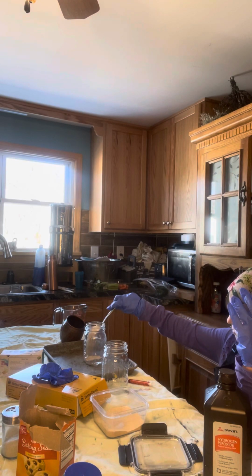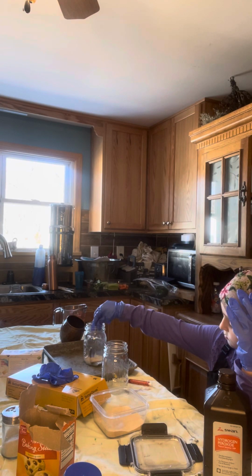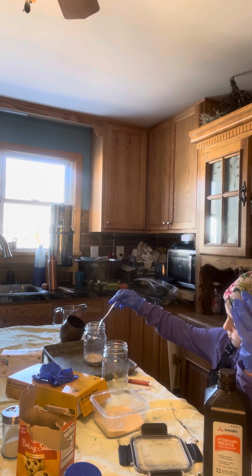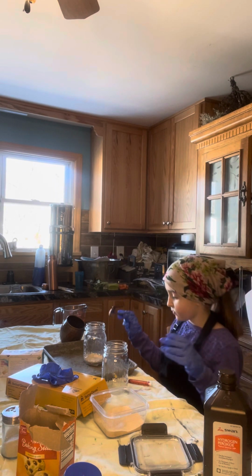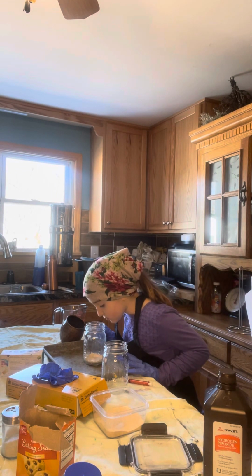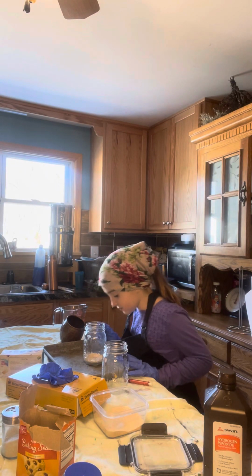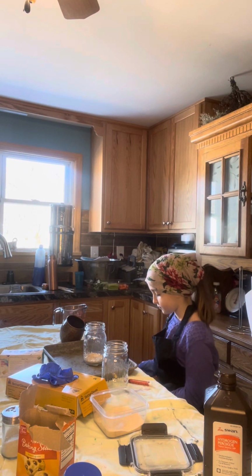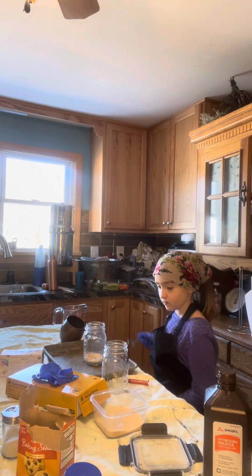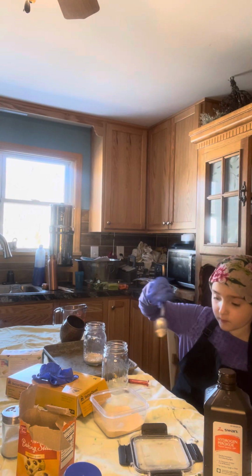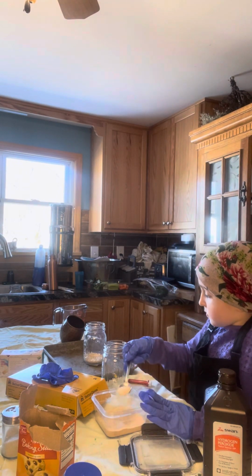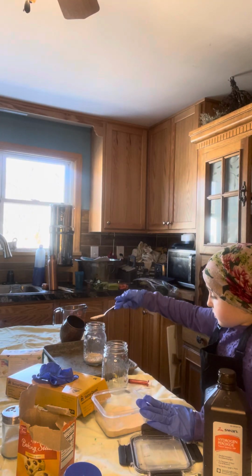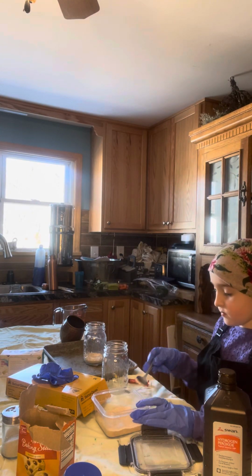We're going to be doing a reaction with sugar, food coloring, and water. We're going to get our next container and pour 50 milliliters of water into a cup. So I'll go ahead and do that. 50 mLs.